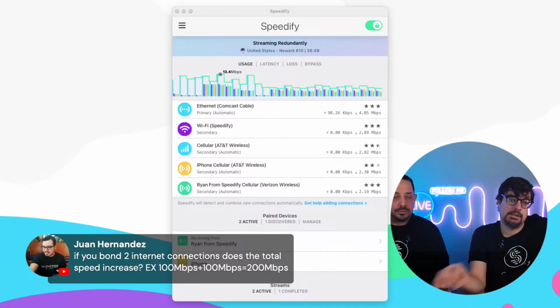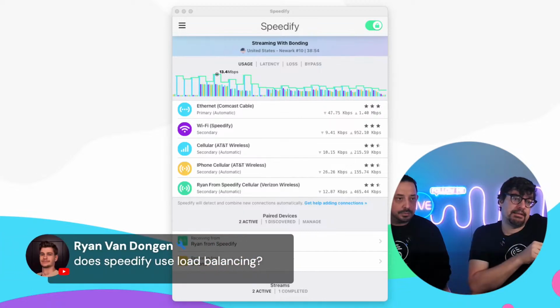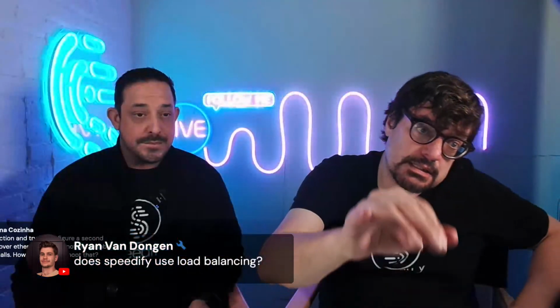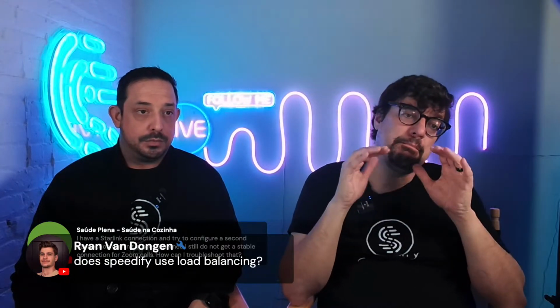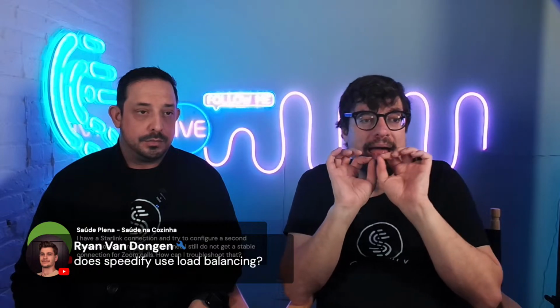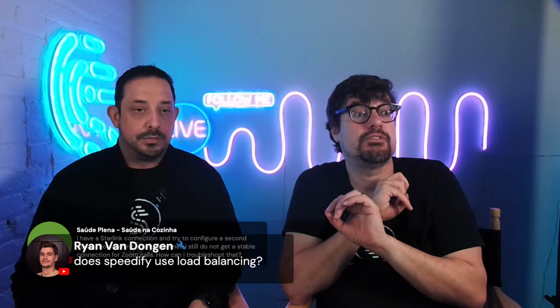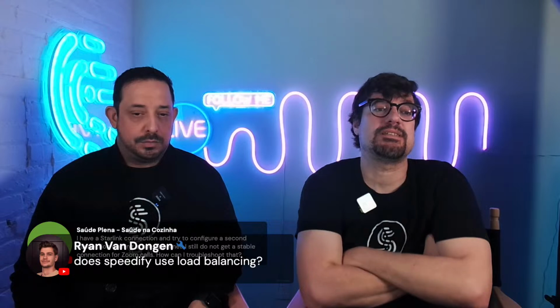So, does Speedify use load balancing? Technically today, no. Speedify uses bonding. And so the difference is, with bonding, we choose packet by packet which internet connection your data should go over. So a single upload or download can be spread across multiple connections.